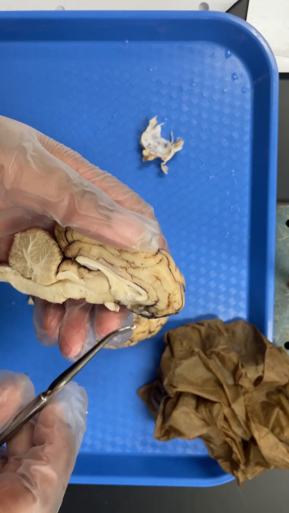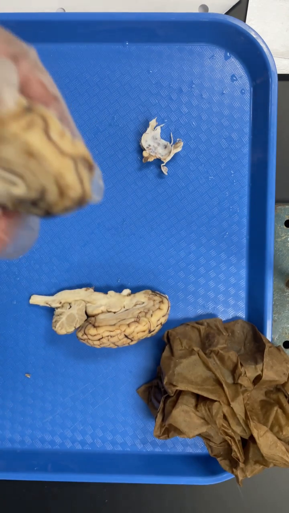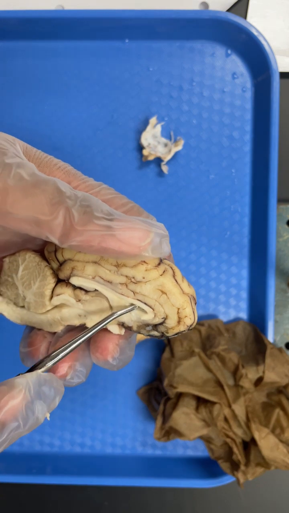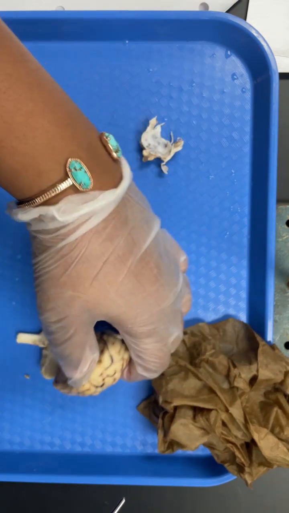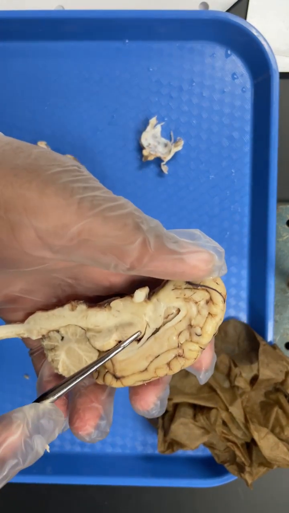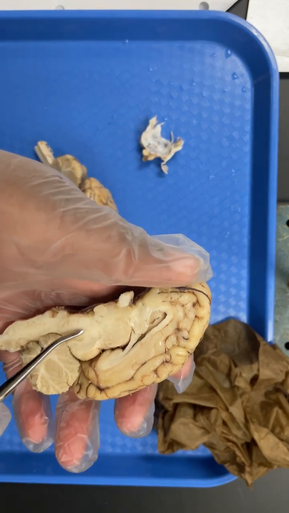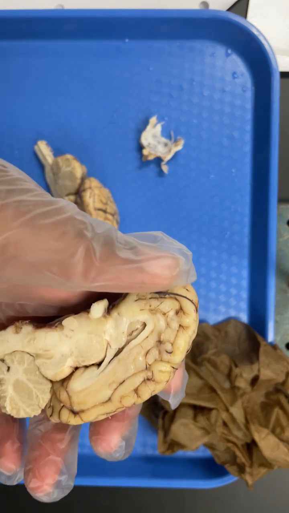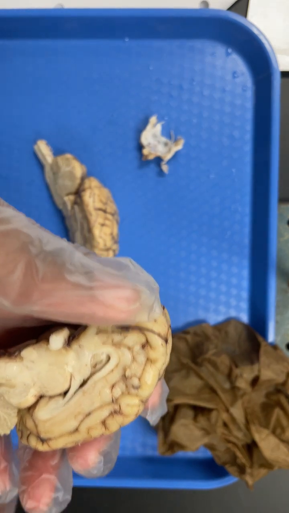This is housed in your corpus callosum, and then all of this is your lateral ventricle. And then you can see it here too. And then underneath that, this would be your thalamus. This would be your pineal gland or your pineal body. And then this is your cerebellum, and then your hypothalamus is underneath here.